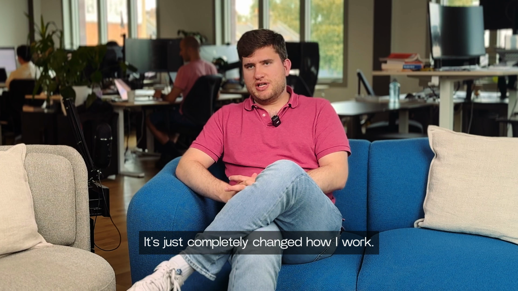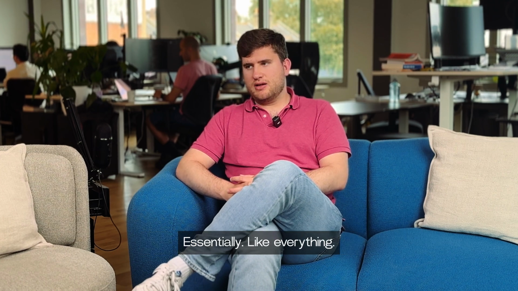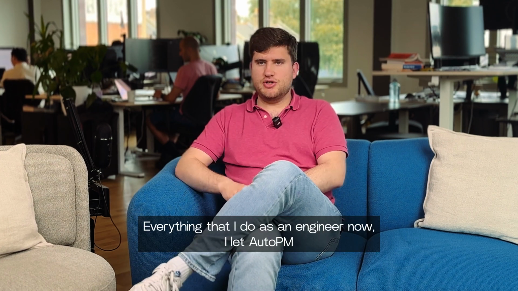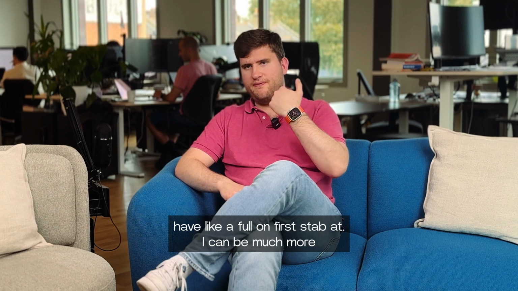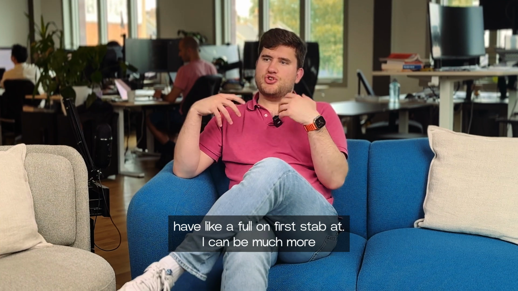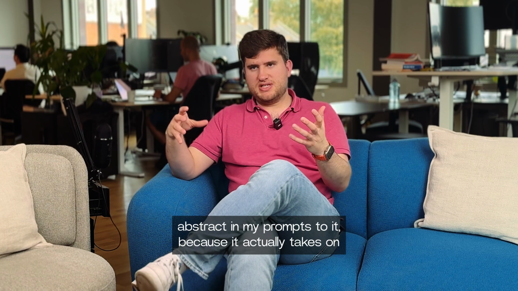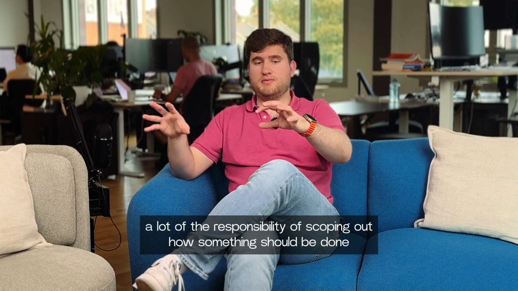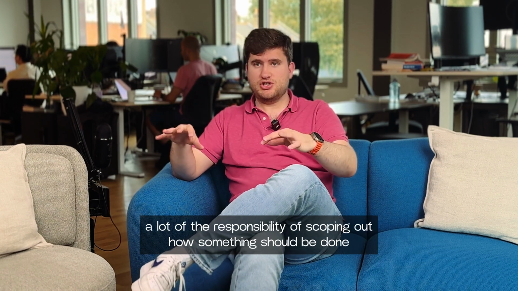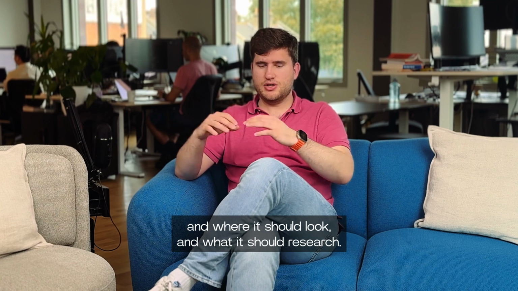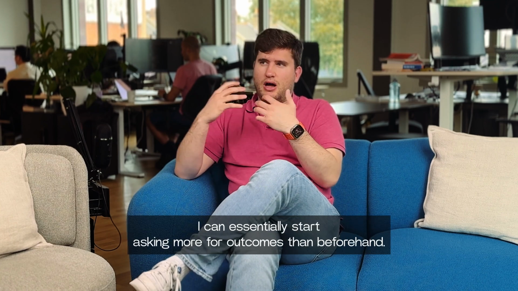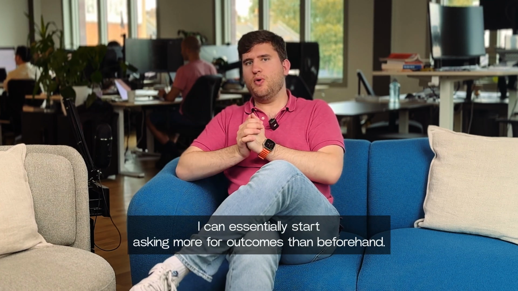It's completely changed how I work, essentially. Everything that I do as an engineer now, I let AutoPM have a full-on first stab at. I can be much more abstract in my prompts to it, because it actually takes on a lot of the responsibility of scoping out how something should be done and where it should look and what it should research. I can essentially start asking more for outcomes than beforehand.